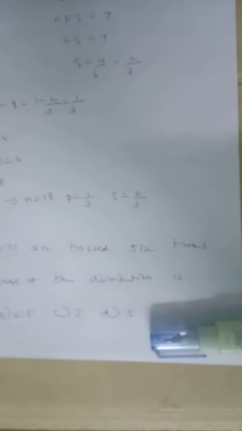So from that we are going to find the number of trials N. NP is equal to 6 and P value is 1 by 3. So N into 1 by 3 is equal to 6. Cross multiplying we get N is equal to 18. So here the correct option is option B. N is equal to 18. Number of trials is equal to 18. Probability of success P is equal to 1 by 3 and probability of failure Q is equal to 2 by 3. Let us move to the next question.